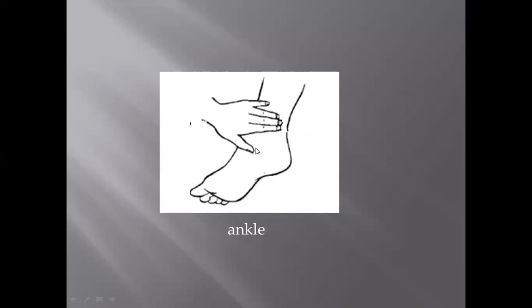When a person is in shock, the pulse may not be felt except at the carotid artery in the neck. Carotid artery, C-A-R-O-T-I-D, carotid artery in the neck. So during shock, the pulse may be felt only in the carotid artery and not in other places.